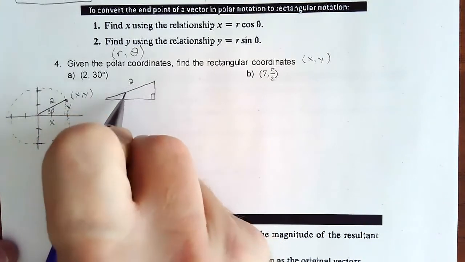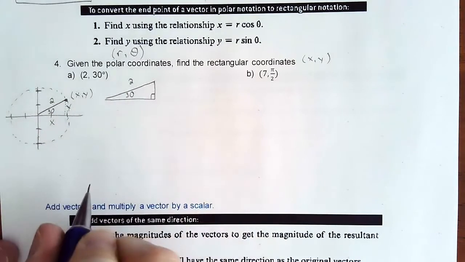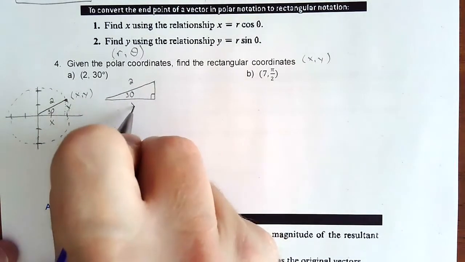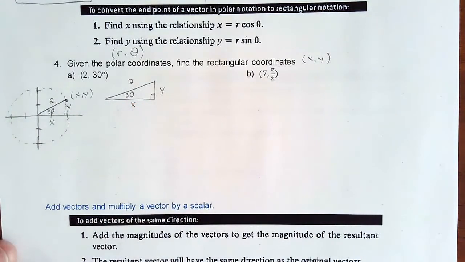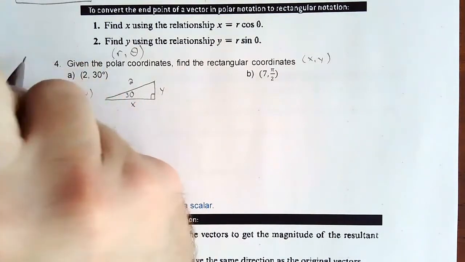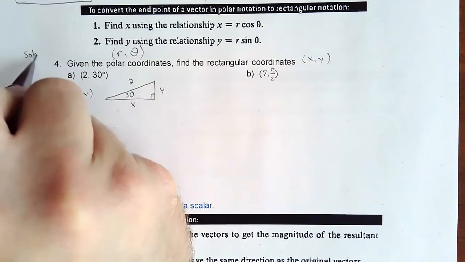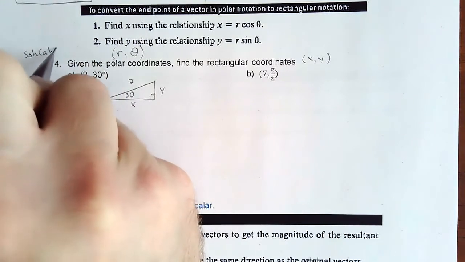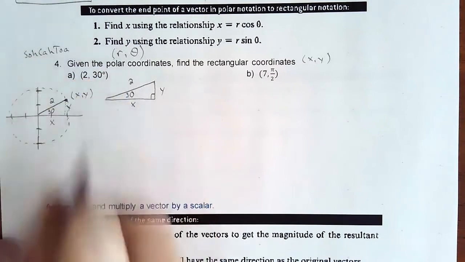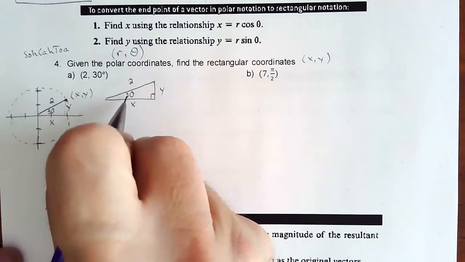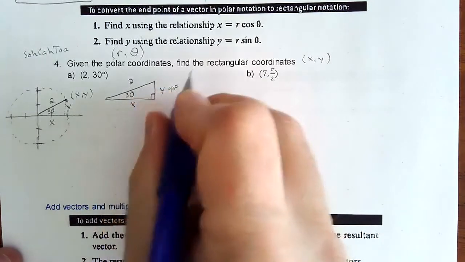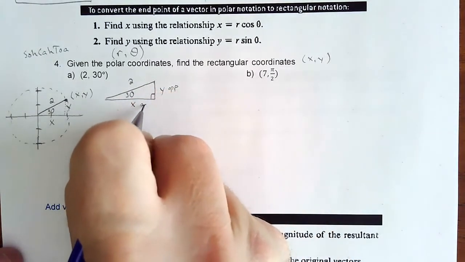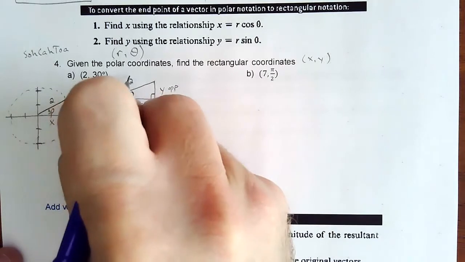We're at a distance of 2. We're up 30 degrees. I'd like to figure out what the x is, and I'd like to figure out what the y is. Okay, so this is very much a SOHCAHTOA thing. All right, so from this angle, this is my opposite. This is my adjacent. And this is the hypotenuse.